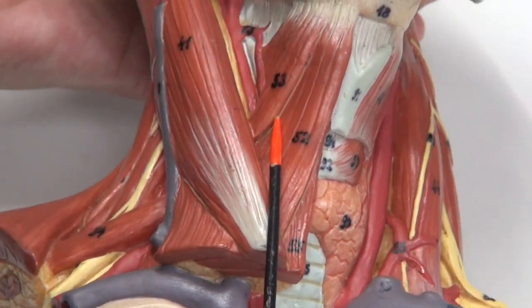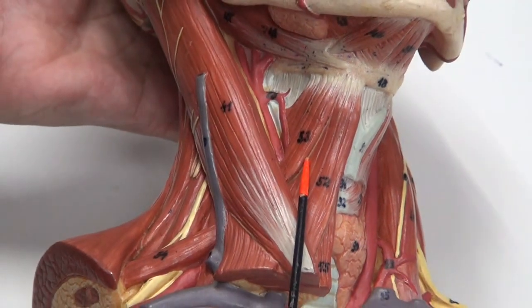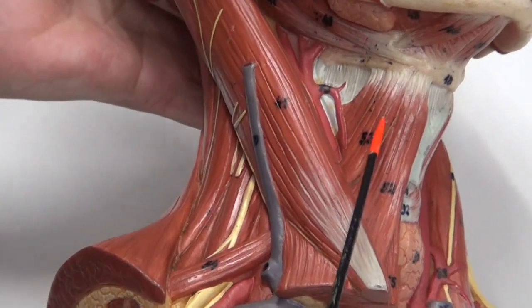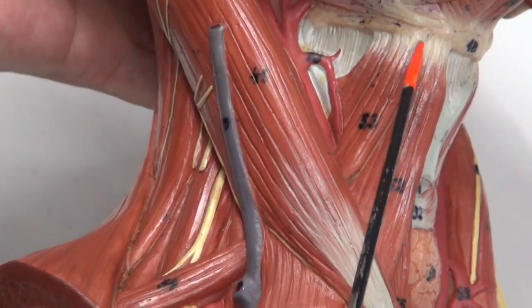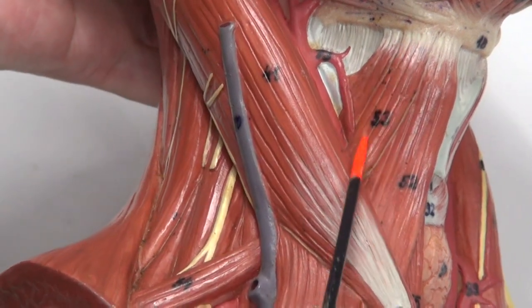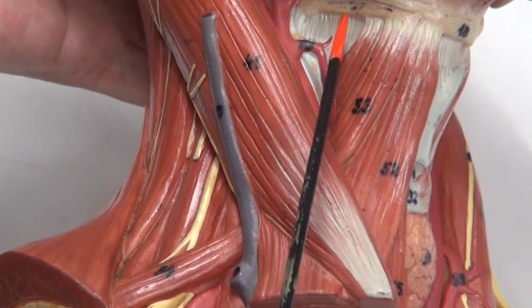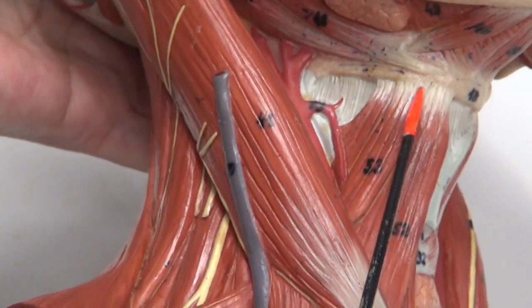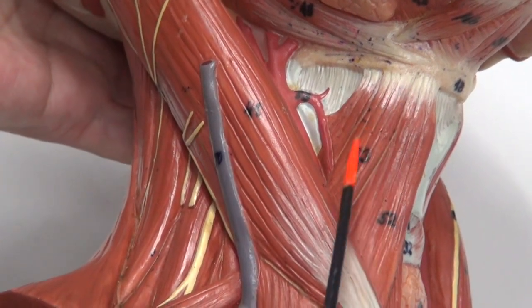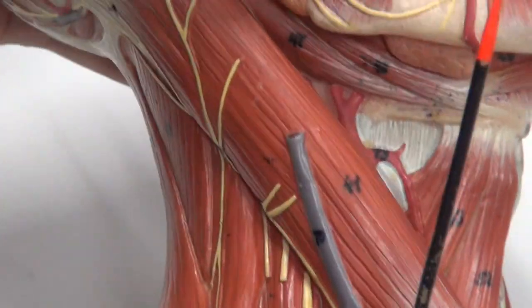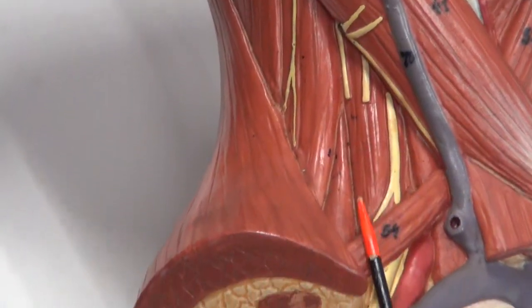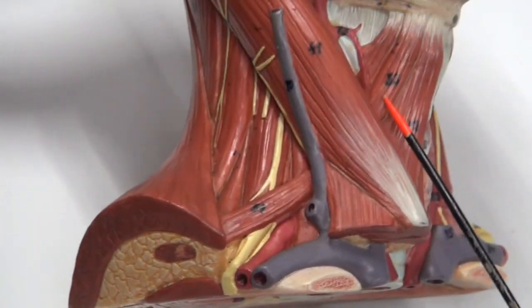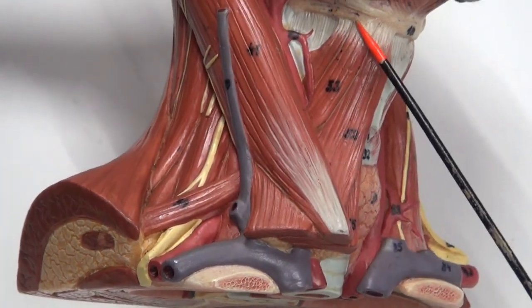Okay, and posterior to that, posterolateral to the sternothyroid muscle, you'll find this muscle. This is the omohyoid muscle. This is the superior belly of the omohyoid muscle. Okay, this is the hyoid bone. So it's attached to the hyoid bone. So this is omohyoid, superior belly, and this is the inferior belly of the omohyoid.